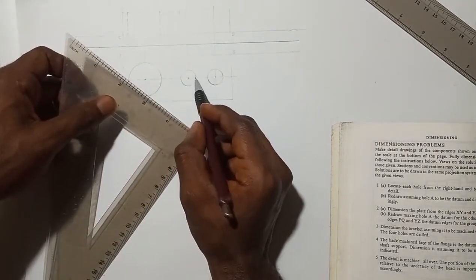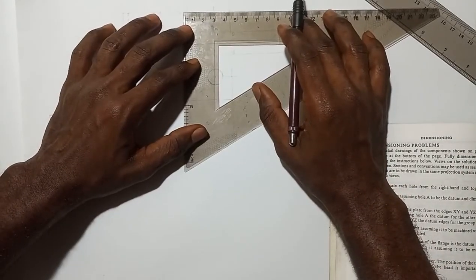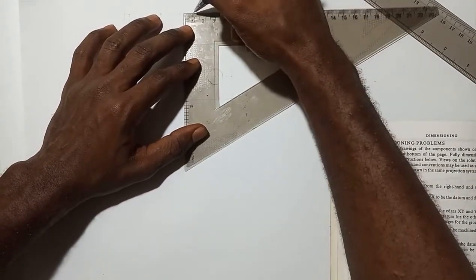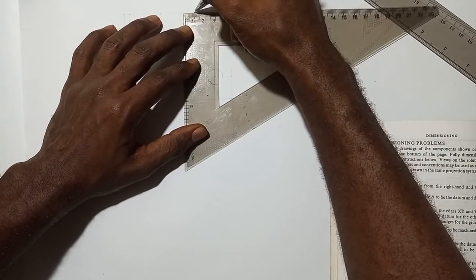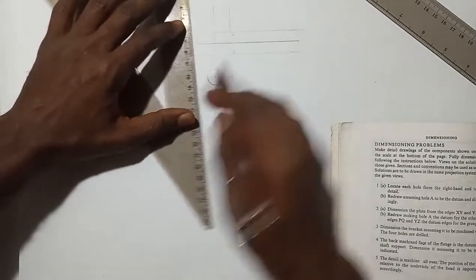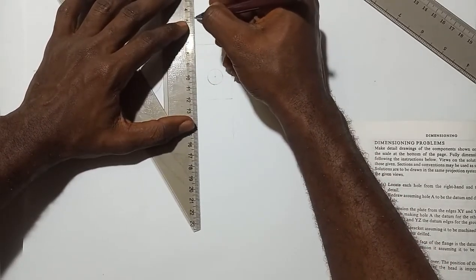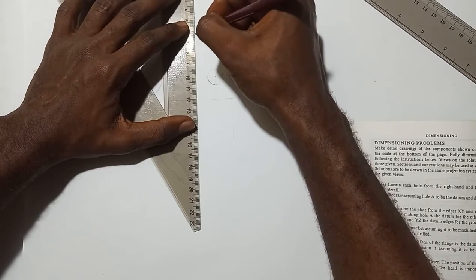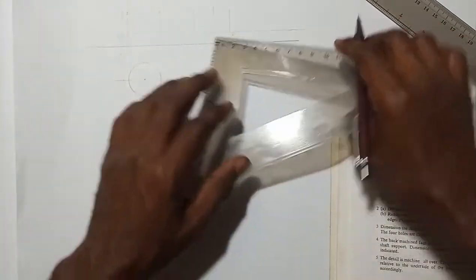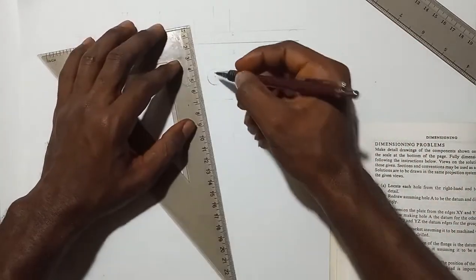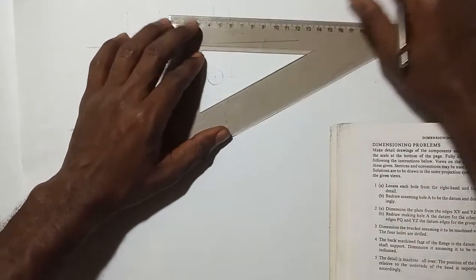This was 7 cm. Just measure 7 cm here. You see, this one doesn't take time. But both are still correct. Still correct. 7, 7. So measure from this point 7, 7.